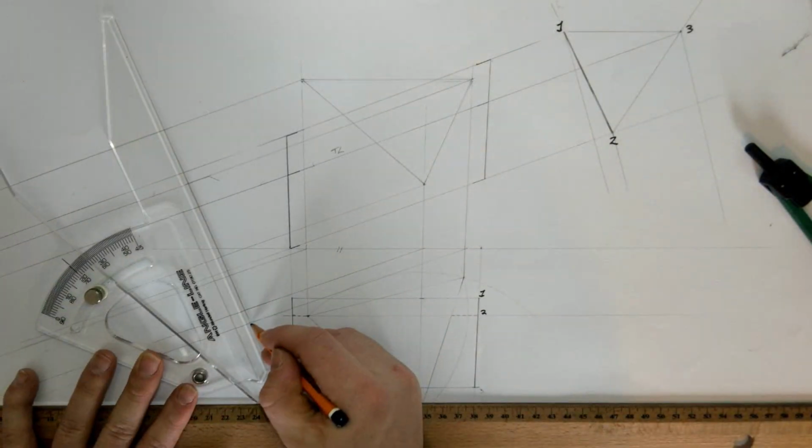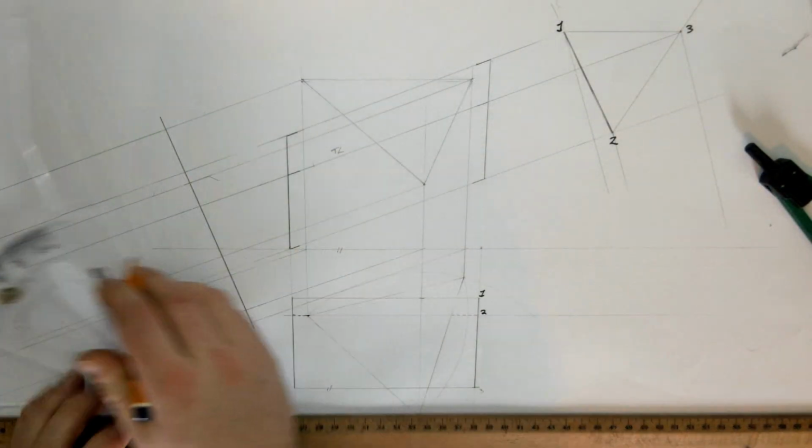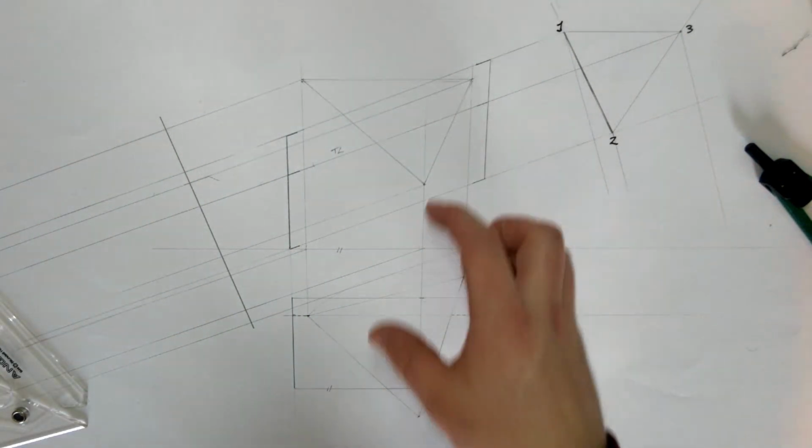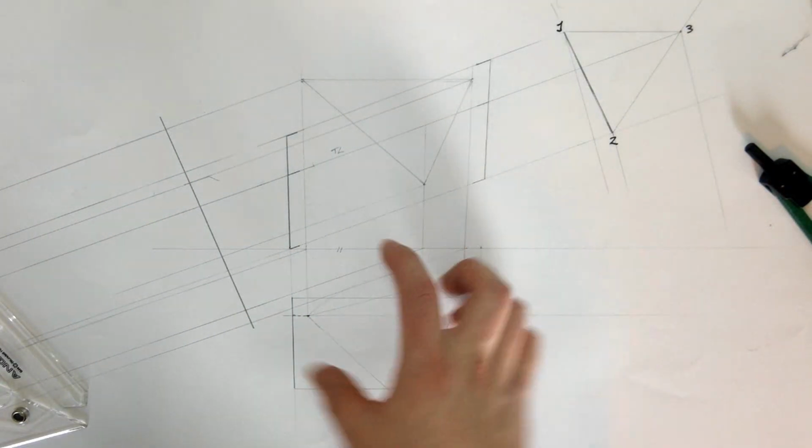All the points projected, draw an X1 Y1 line. I'm going to label my points, and you can follow the labels. Okay, and then I'm going to start taking the distance from the XY line down to plan and transfer them over here.